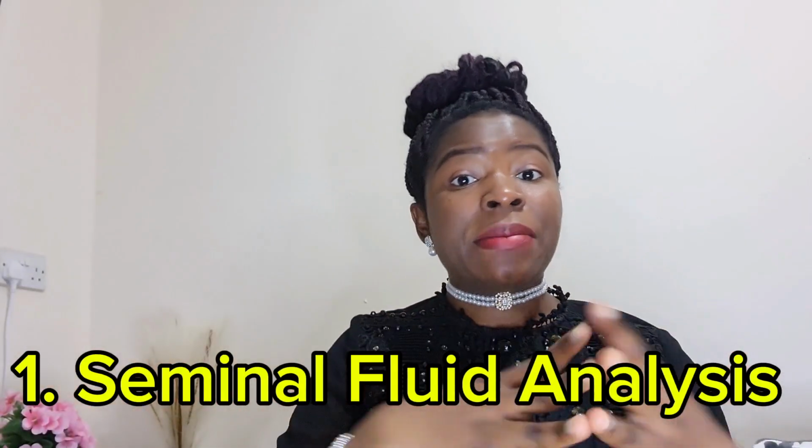So when we talk about seminal fluid analysis, it's simply getting the sperm cells or the semen of a man and then using it to do some laboratory investigations. In this testing, the semen is tested in the laboratory, and this is used to determine the quantity and quality of the sperm cells.